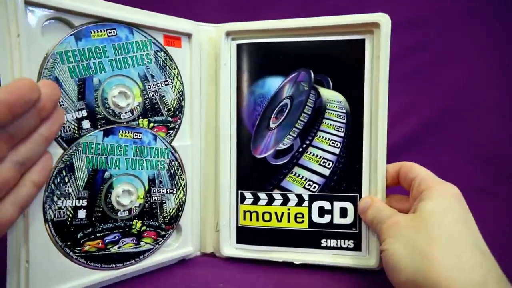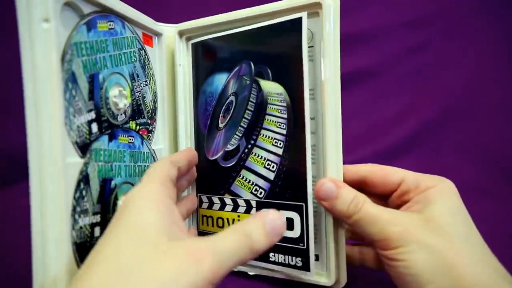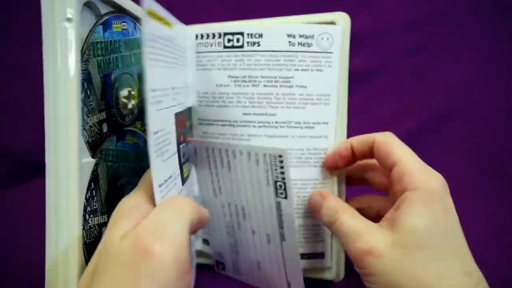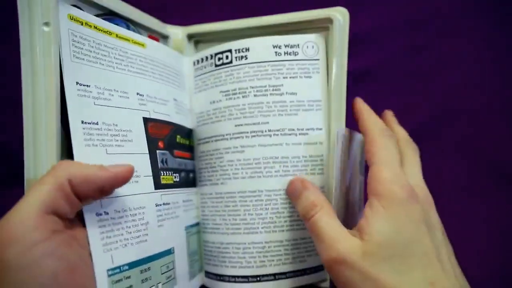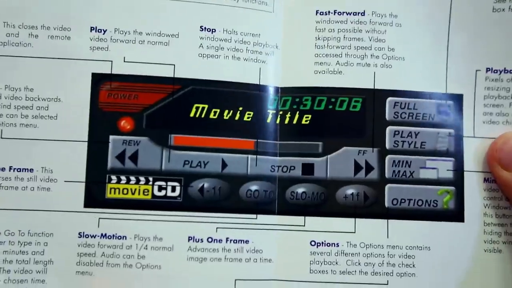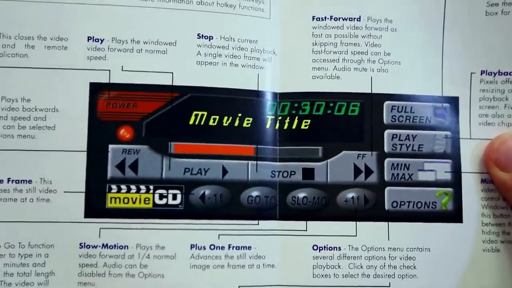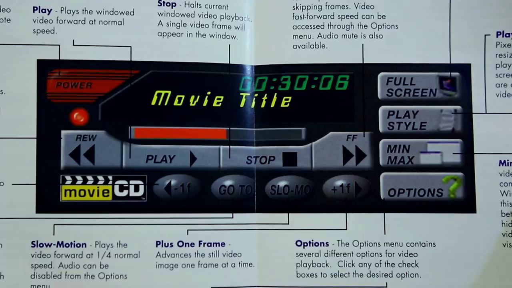So besides our 2 CDs, inside the MovieCD case, we also get some instructions and stuff telling us how to use this thing. In addition to installing the Motion Pixels codec, these CDs would also install a dedicated MovieCD player.